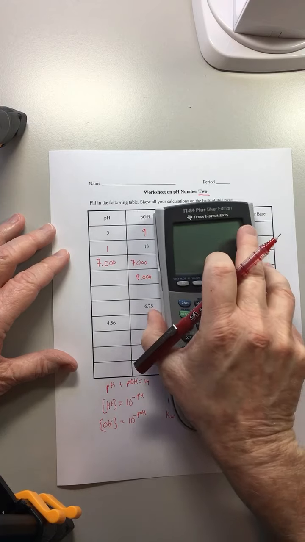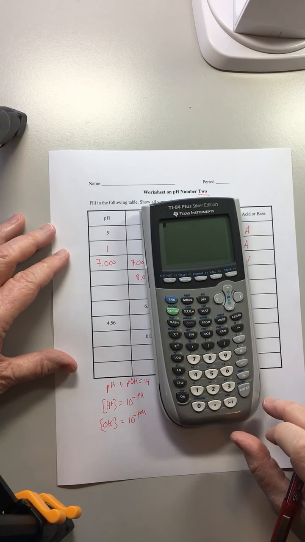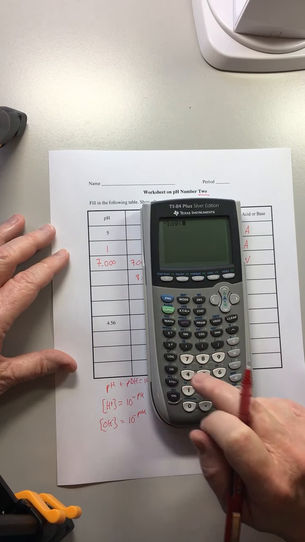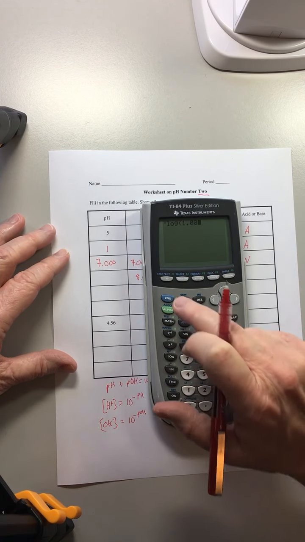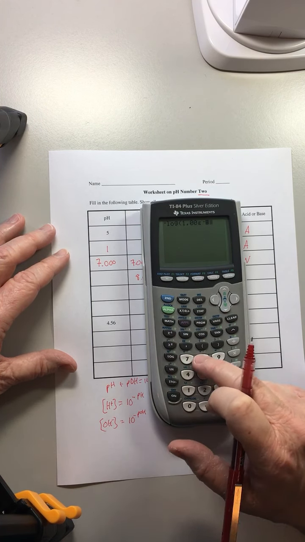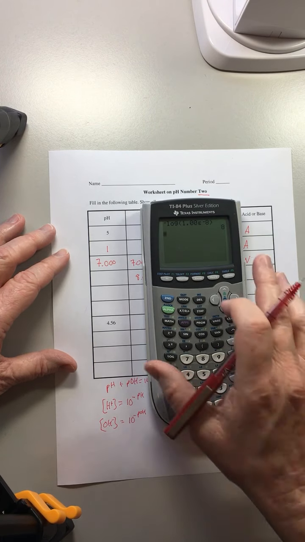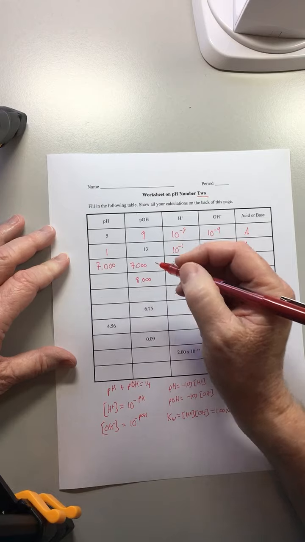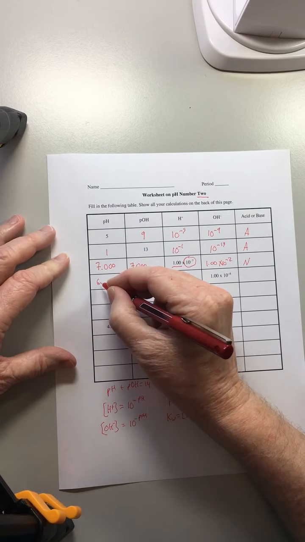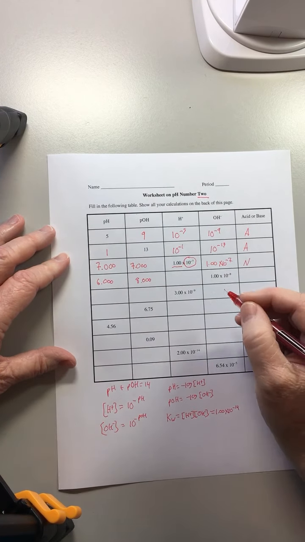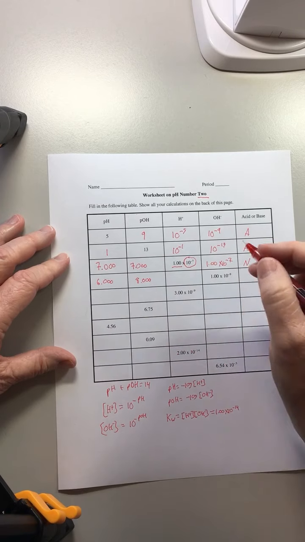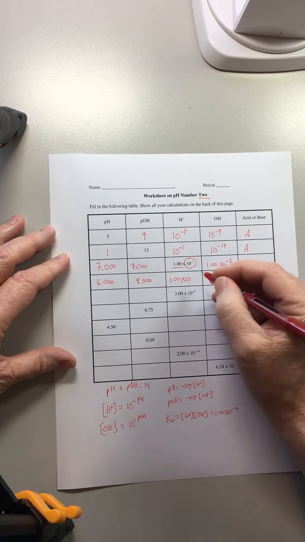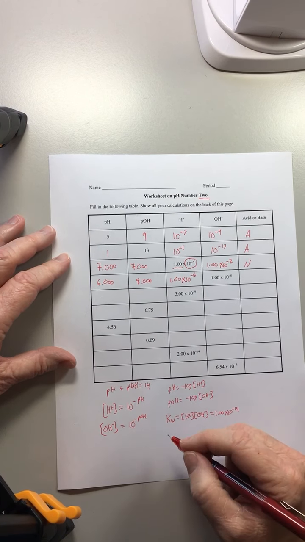Now, let's look at that on a calculator, just in case you're not totally comfortable with the logarithms. The negative log of 1.00 second EE negative 8th, close my parentheses, gives me an 8. That's where that comes from. So, the pH is going to be 6.000, because that plus that must equal 14, and this is 1.00 times 10 to the negative 6th.